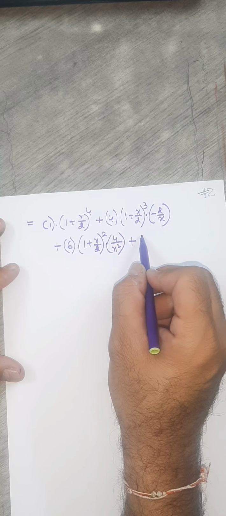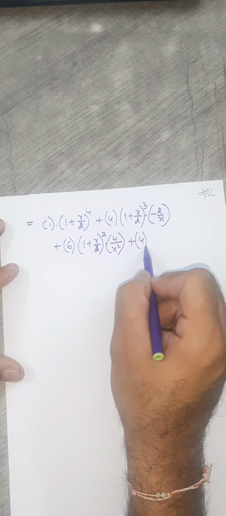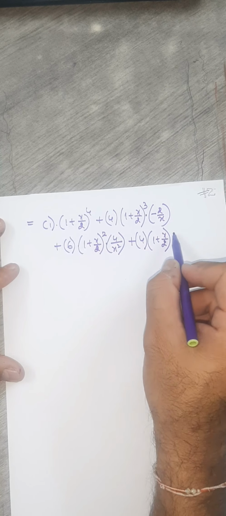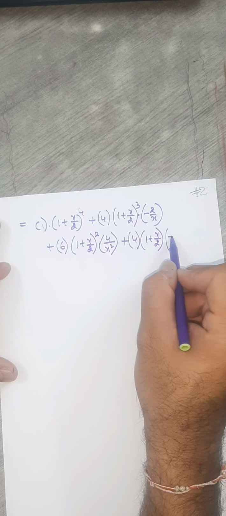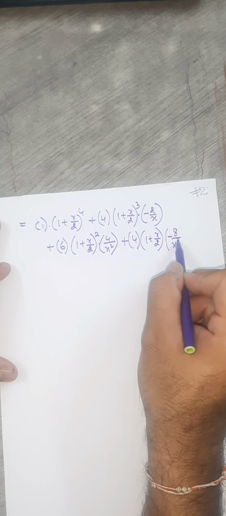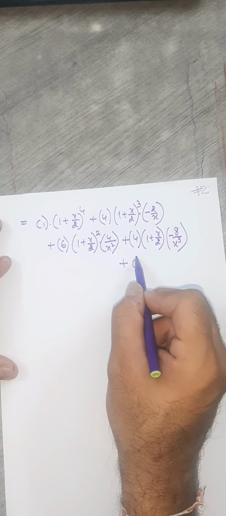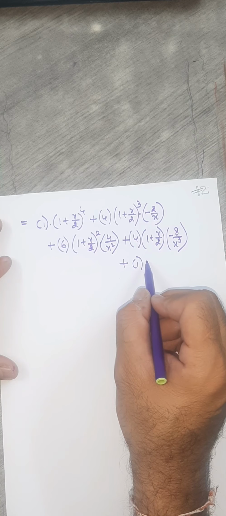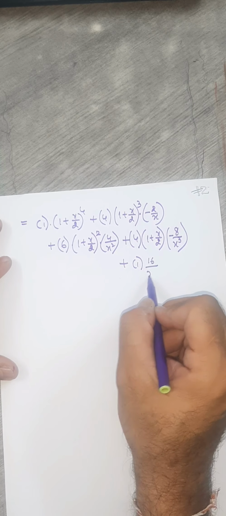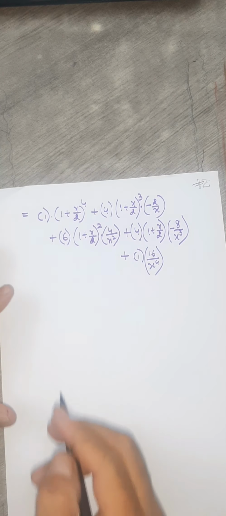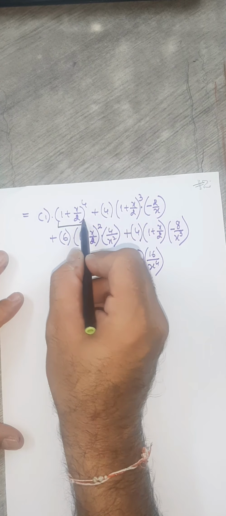4c3, what's 4c3? It's the same as 4c1, which is 4, times 1 plus x by 2 as it is, and this is nothing but minus 8 by x cube. And finally the last term, which is 4c4, 1, 2 raised to 4, 16 upon x raised to 4. Fine. Now one more time, you need to use the binomial theorem here.